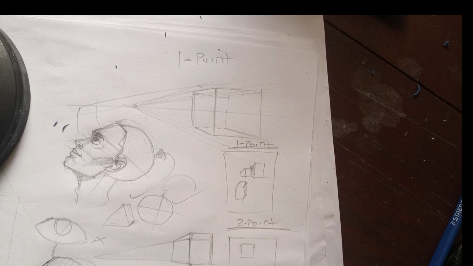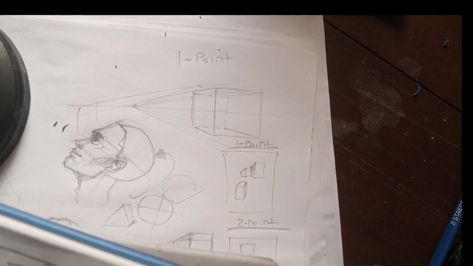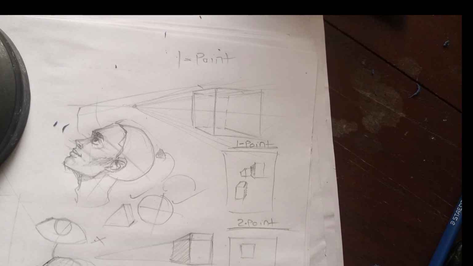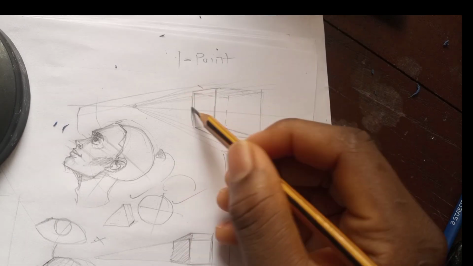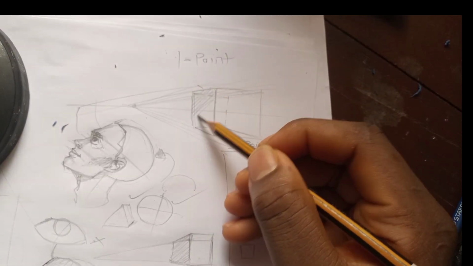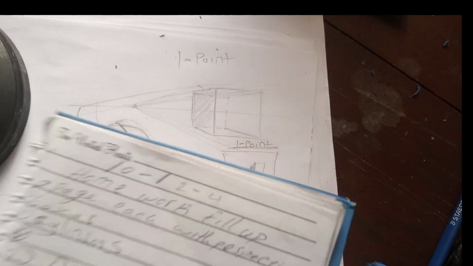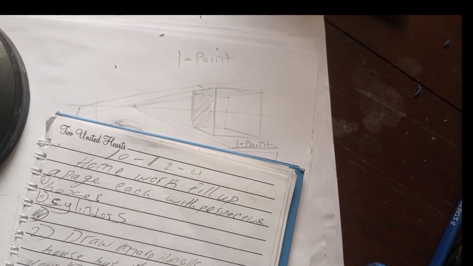That's pretty much it for you guys today. I'm going to write the assignments in the description for you guys again, or I'll write it on the WhatsApp group. That's how I'll be doing it. So this is your final assignment.